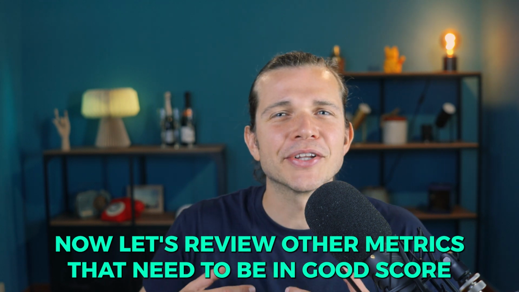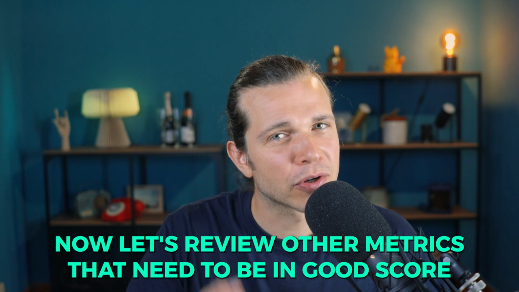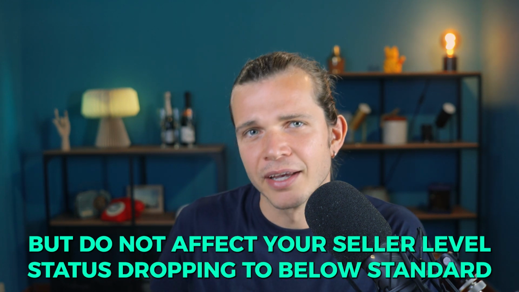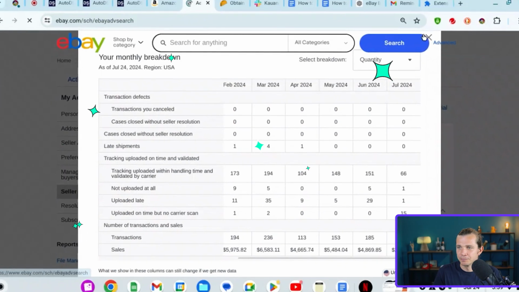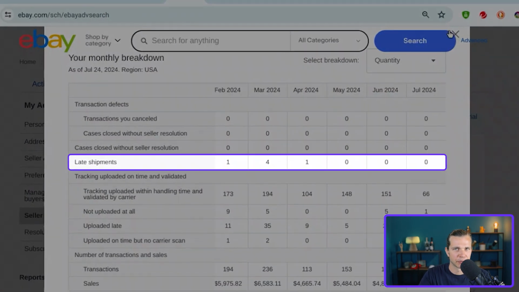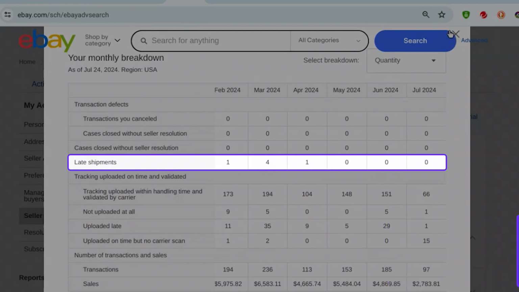Now, let's review other metrics that need to be in good score, but do not affect your seller level status dropping to below standard. The first one is late shipment rate. And this metric tracks how often items are shipped late. Although it doesn't directly cause below standard evaluation, a high rate can prevent reaching the top rated status. And this metric only has two levels, which are above standard and top rated.